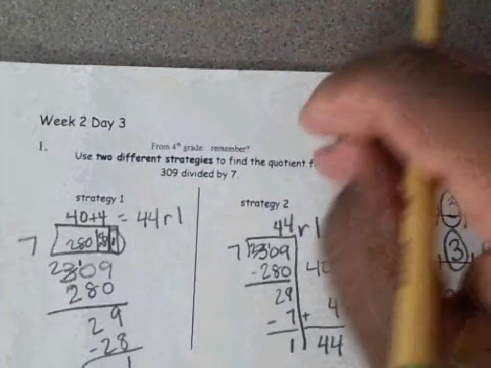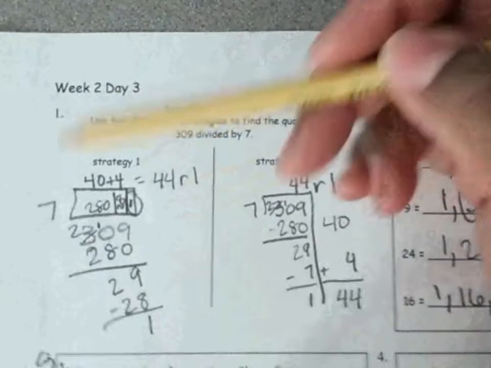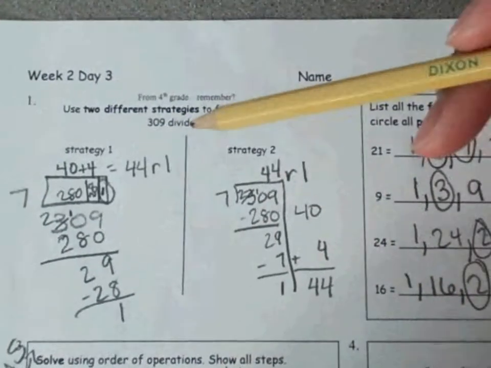Week 2, day 3. I was about to say that right the first time. Okay, here we go.